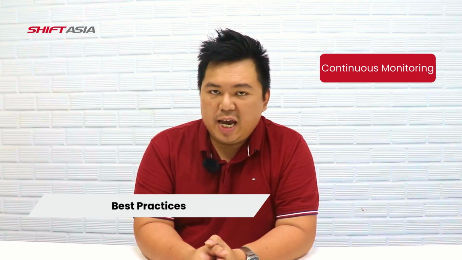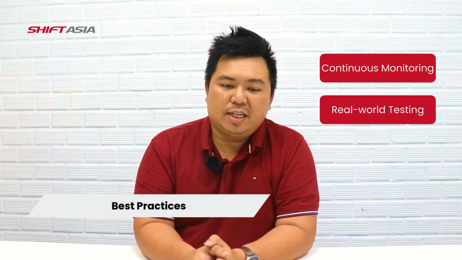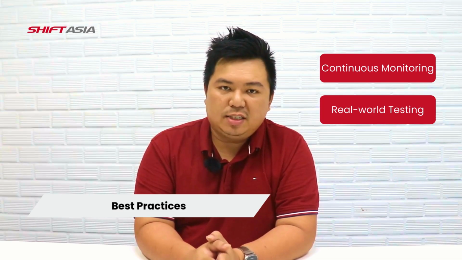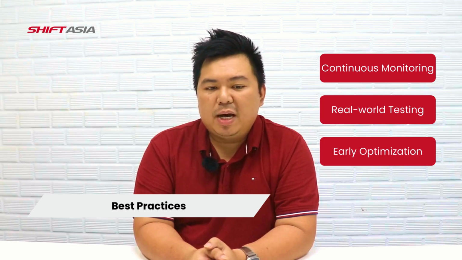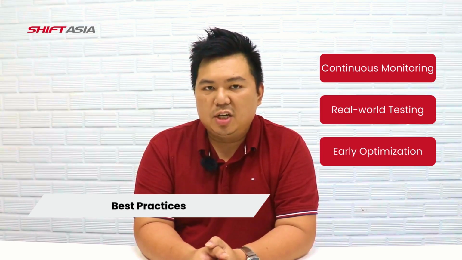First, continuous monitoring. We should keep monitoring your app's performance post-launch to address any issues as they arise. Secondly is real-world testing. We have to test your app in different environments, on various devices, and under network conditions. Third, optimize early. Incorporate performance testing early in your CI/CD pipeline to catch and resolve issues before they become critical.